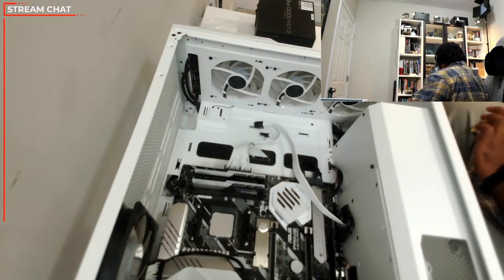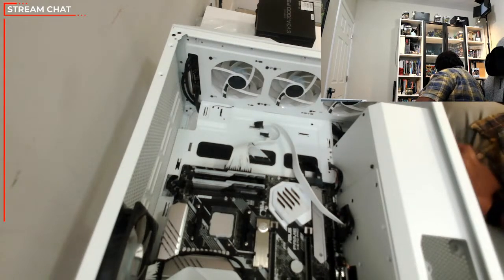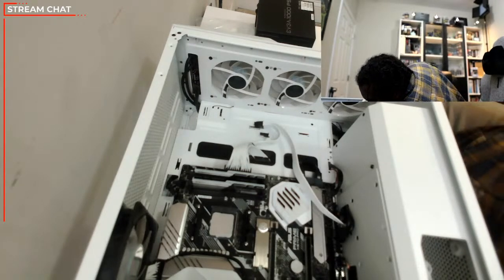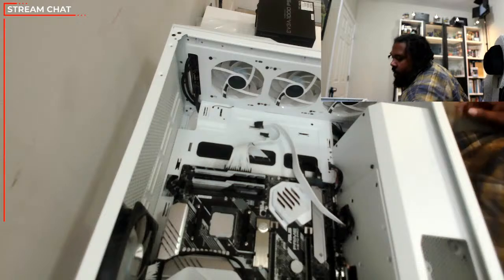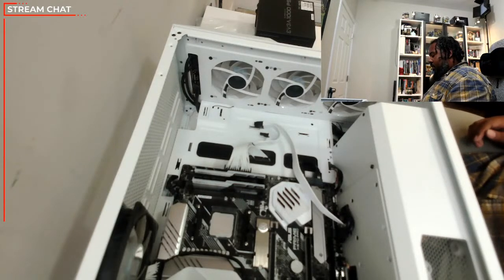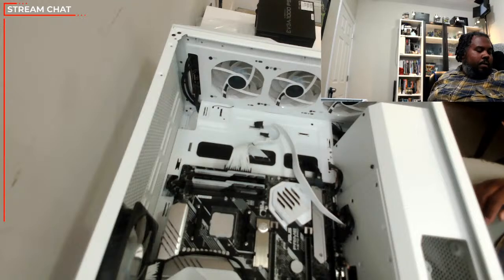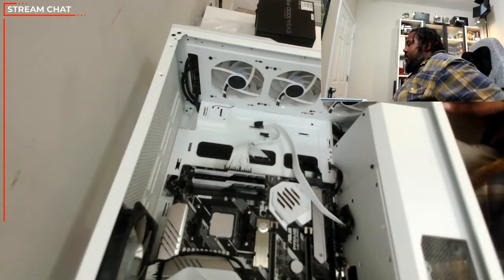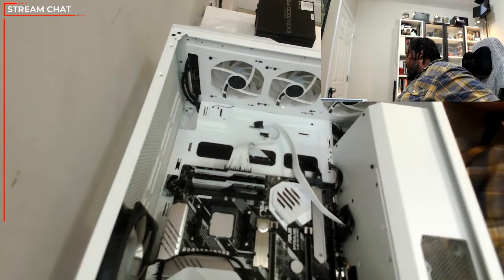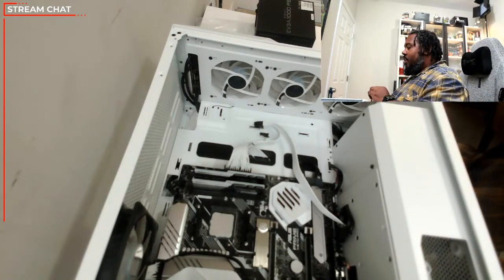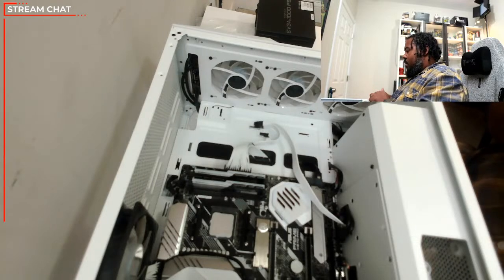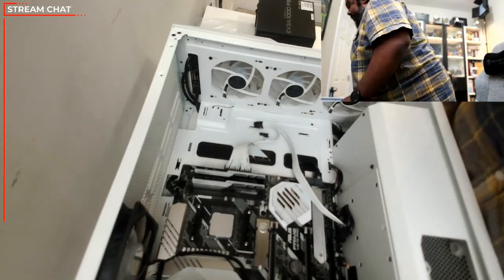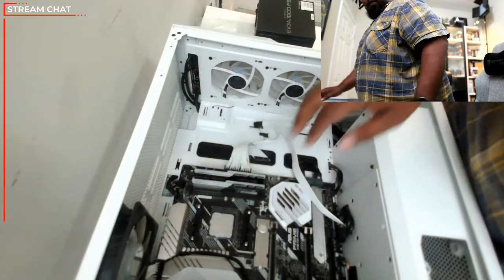Very much covered in dust. And this fell off when I didn't want it to. Cool. Okay, so that's one. Now we're going to remove this other fan. Remove that third fan.